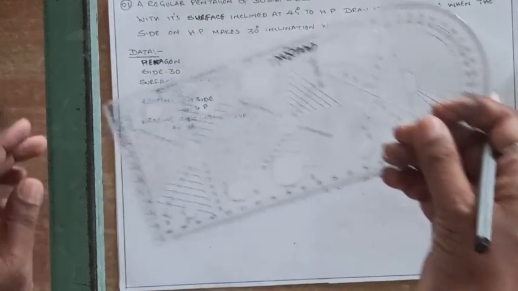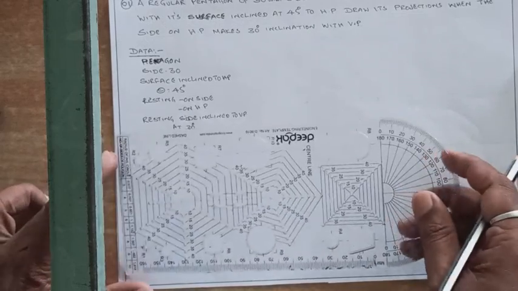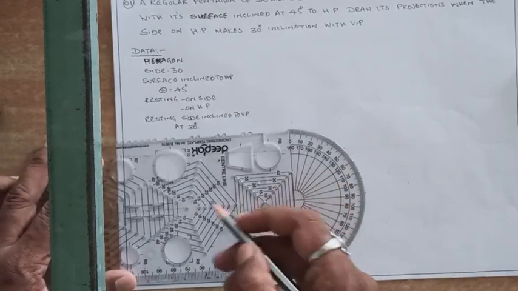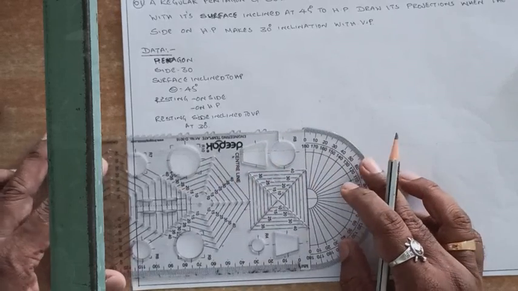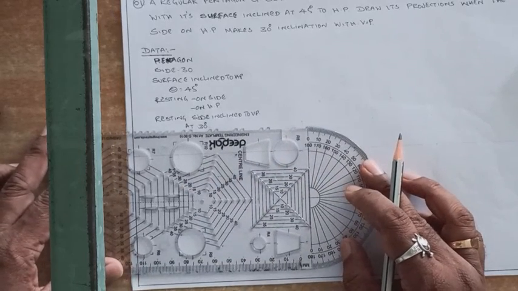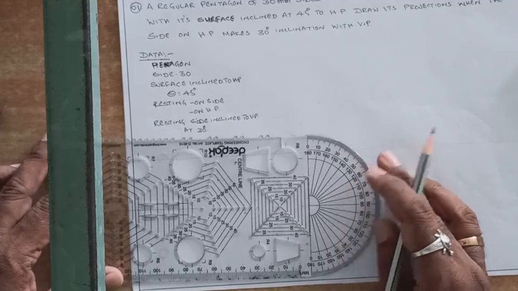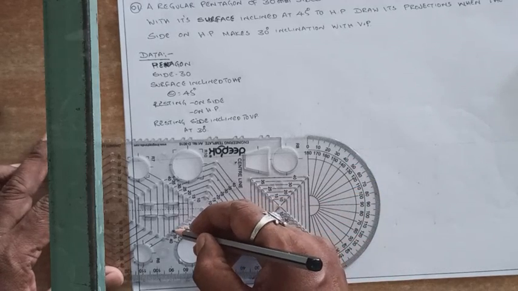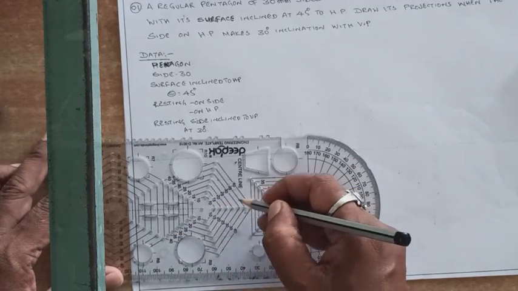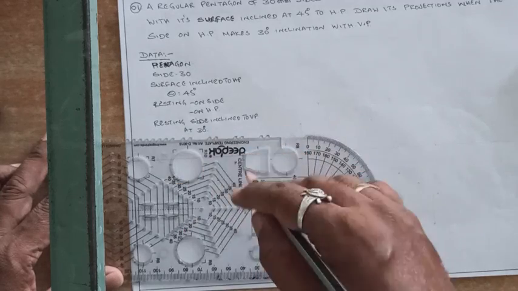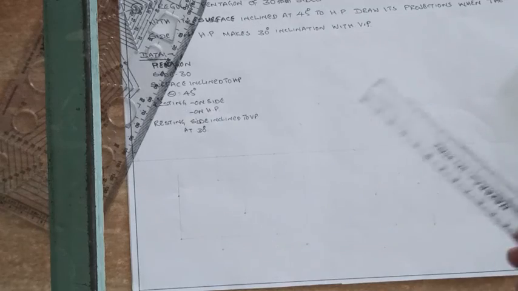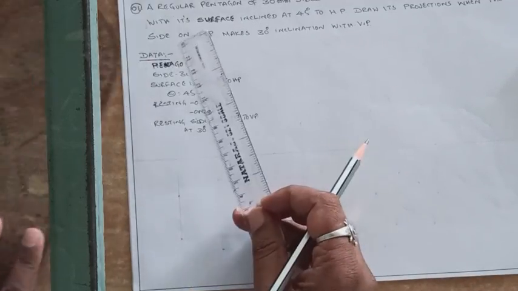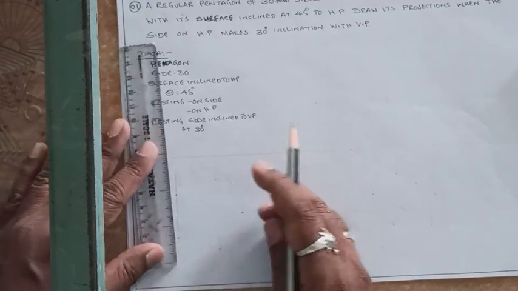Then taking that line as reference line, and what is the side given? 30 mm. Count the side 10, 15, 20, 25, 30, and match that line with the first reference line. Then mark the points. You know how to use the template, so mark those points on the 30 mm line. And after marking the points, now join all these points in order.